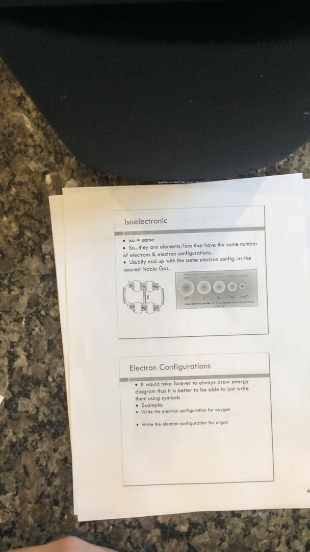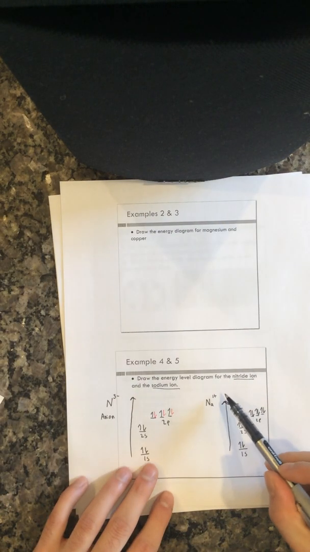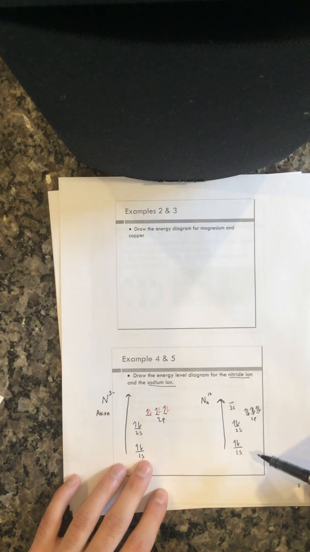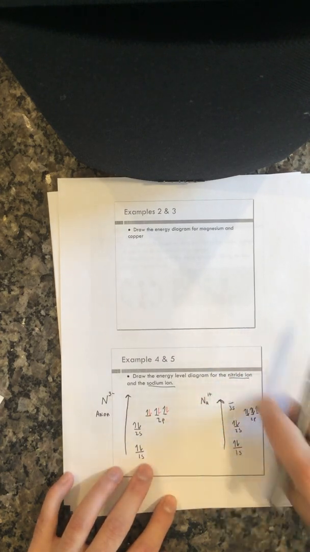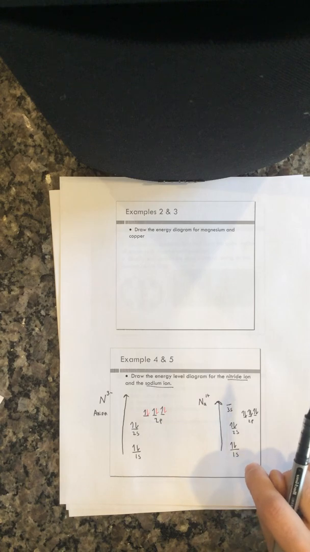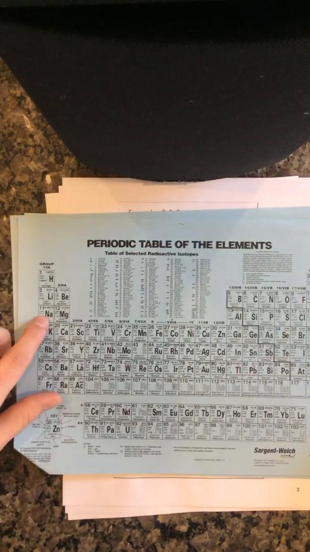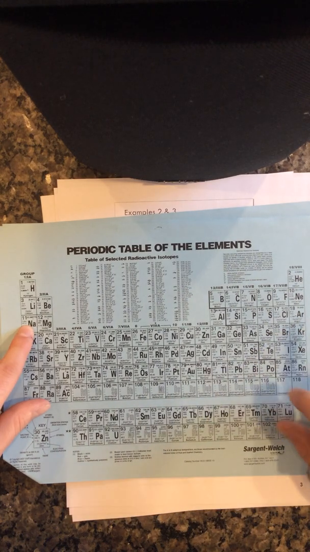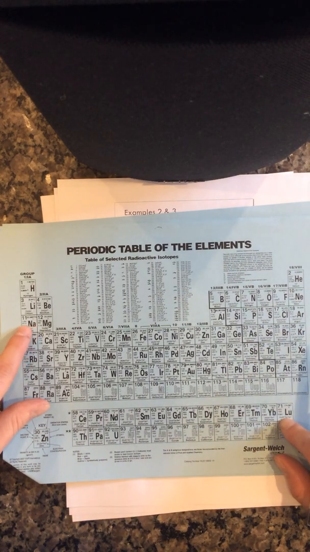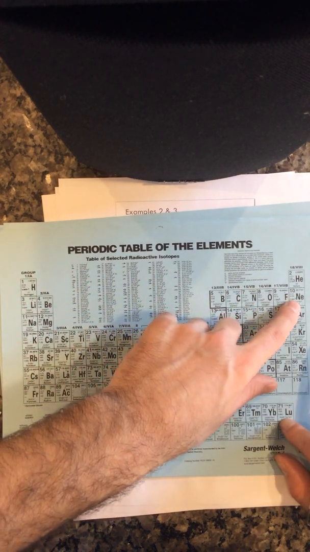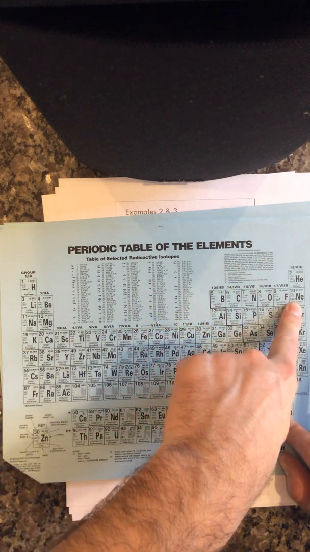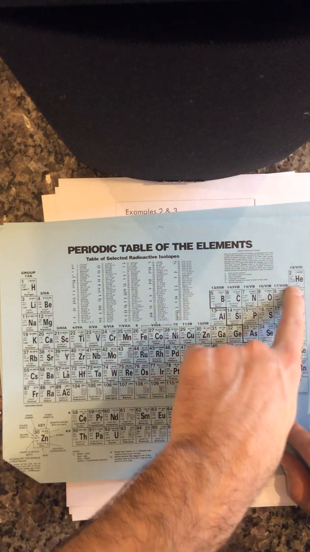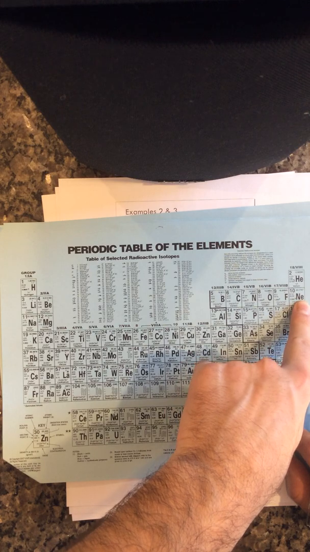So for example, if you had the sodium ion, which is the 1 plus, what noble gas does it look like? Sodium is over here. It has 1 extra electron. It loses that 1 electron, and when it loses the 1 electron, it's going to have the same amount of electrons as neon here. So we say it's isoelectronic with neon.